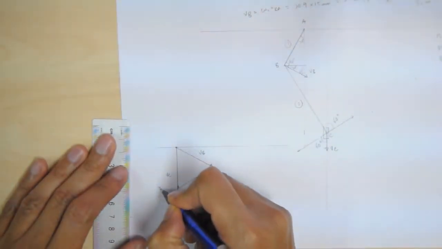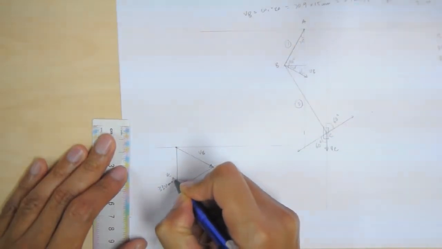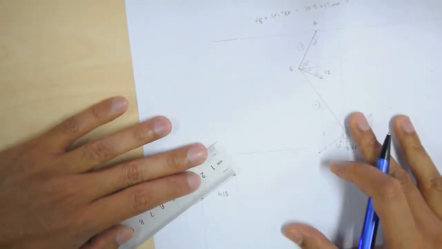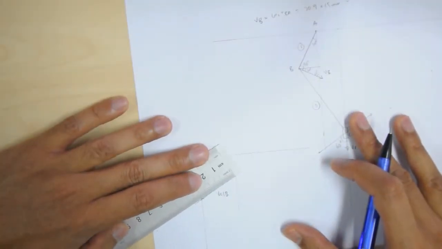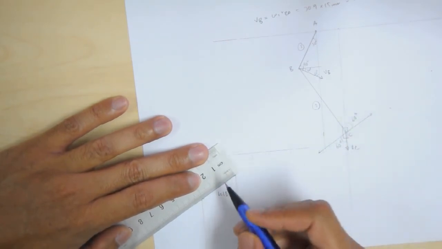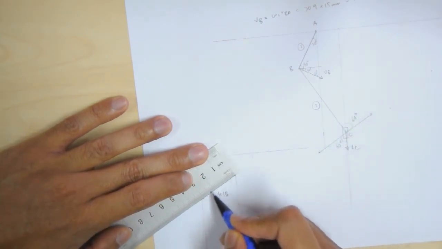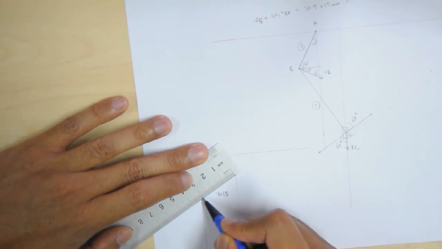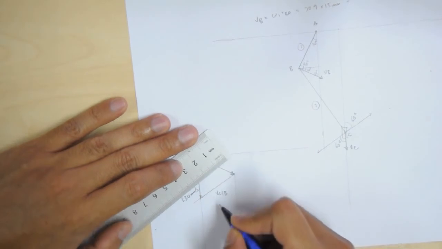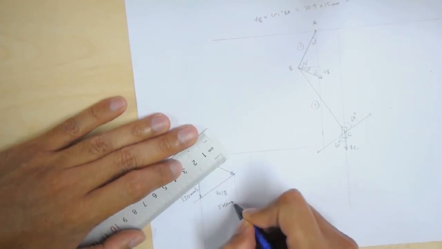About 330 millimeter per second. VCB is 320 millimeter per second.